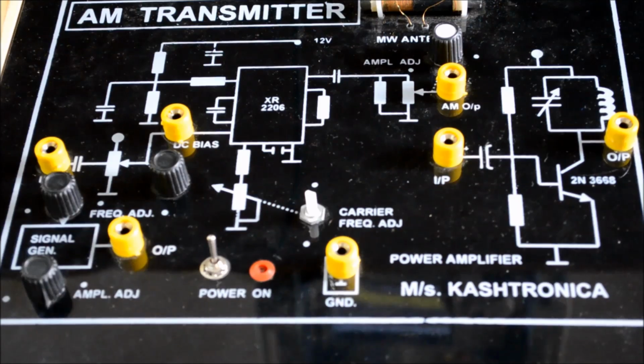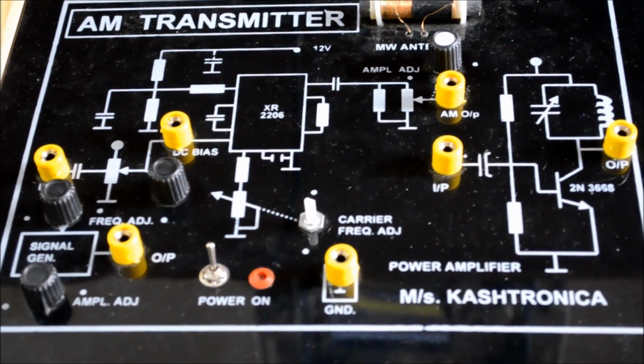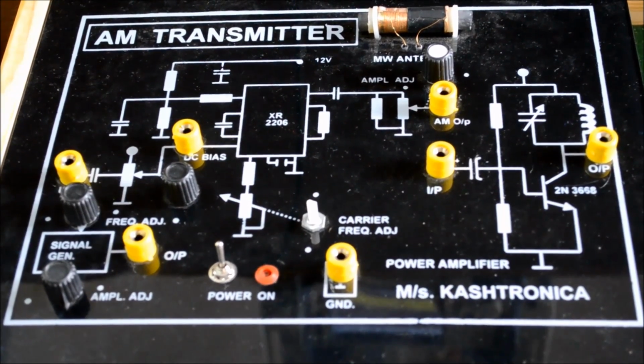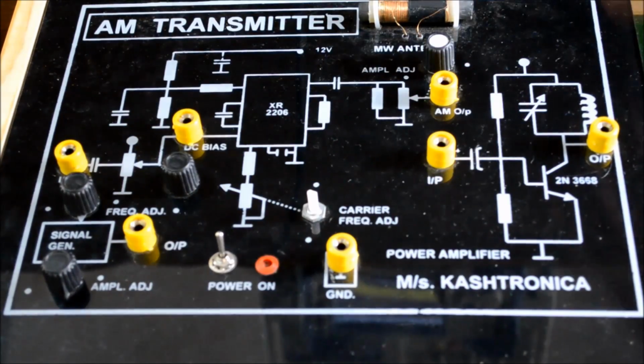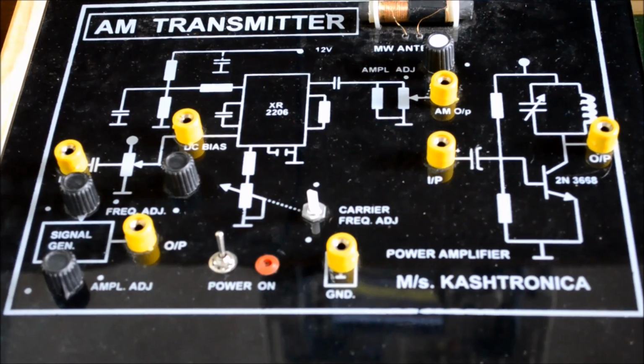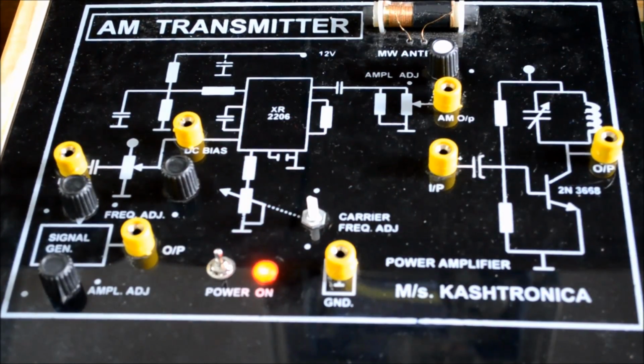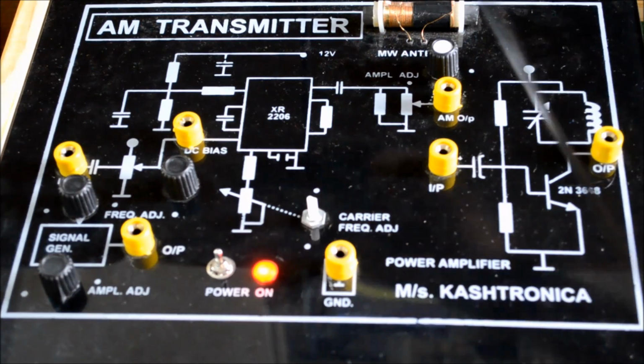Hello everyone, today we'll be performing the AM transmitter experiment of analog communication. So this experiment is basically to generate an AM and transmit it. The first step towards this experiment is switching on the power supply. That's very easy. So let's move forward.